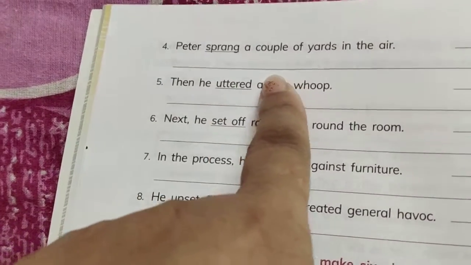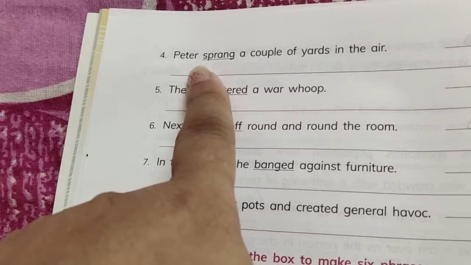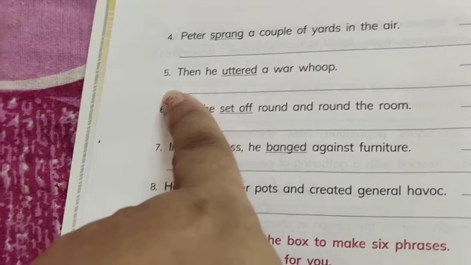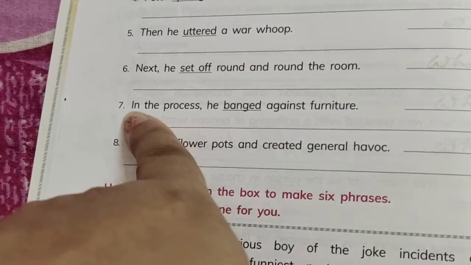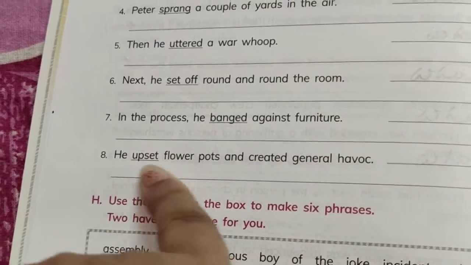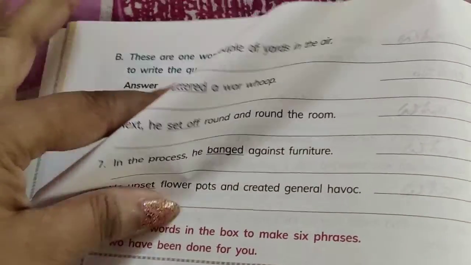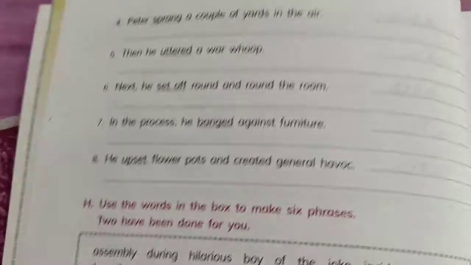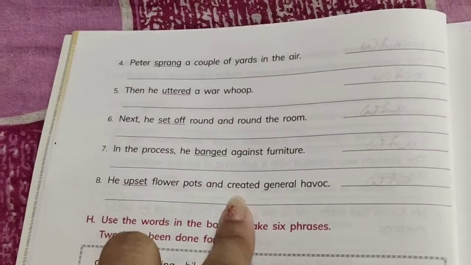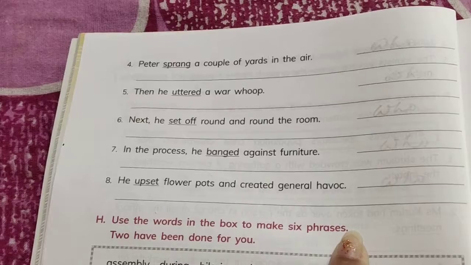Number 4, Peter sprang a couple of yards in the air. So now it is depending on you. You will make it by who or what. Then he uttered a word, hoop. Next he set up round and round the room. In the process he banged against furniture. He upset flower pots and created general havoc. So only this part is homework for you to make the questions. So from 3, 4, 5, 6, 7, 8, these are your homework. So please solve it in your copy and send me the answers.